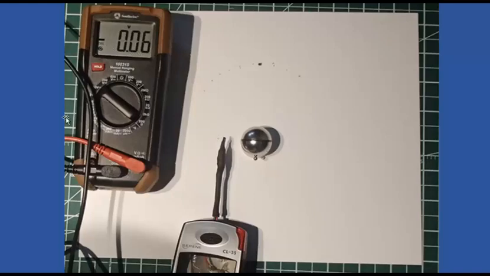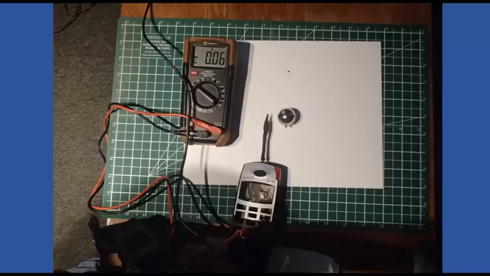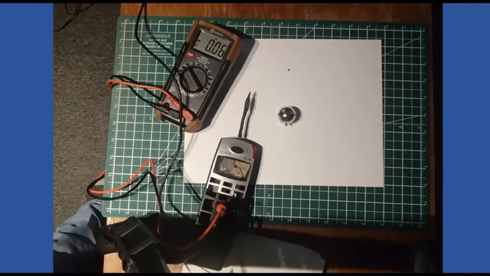And so I marked that spot. And then there's another one, minus 0.06. Whenever I find a minus 0.06, I put a little dot underneath the Hall sensor. So there's a bunch of spots.